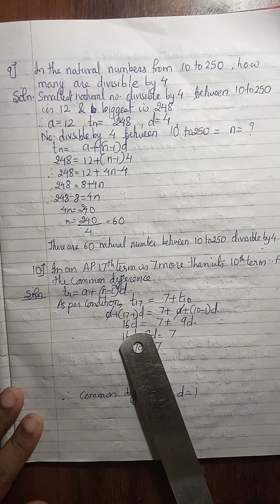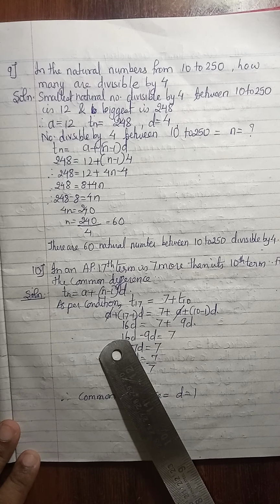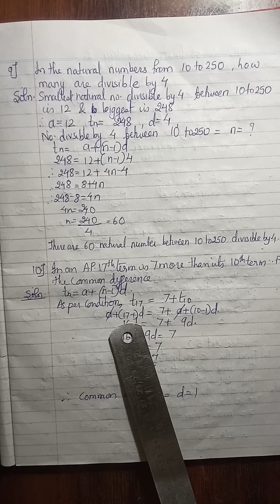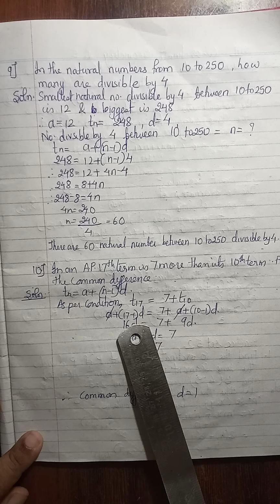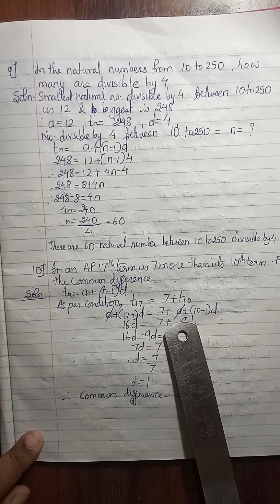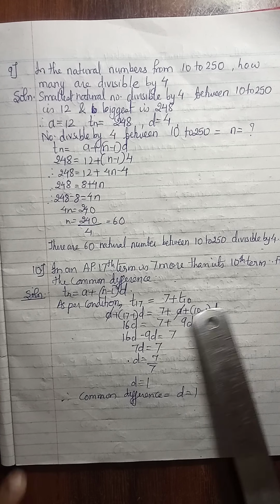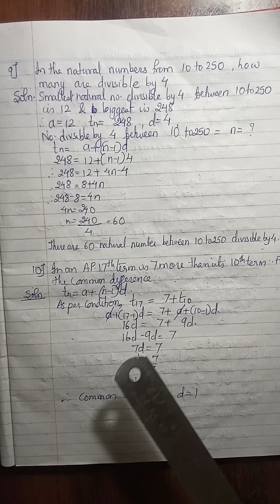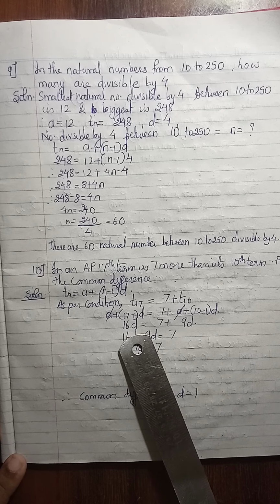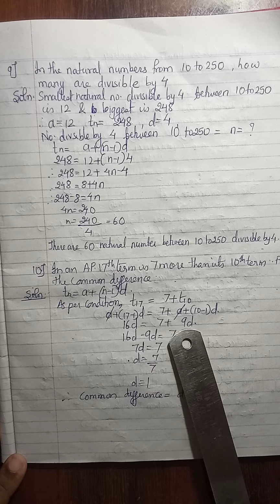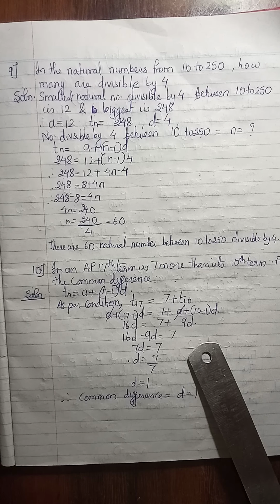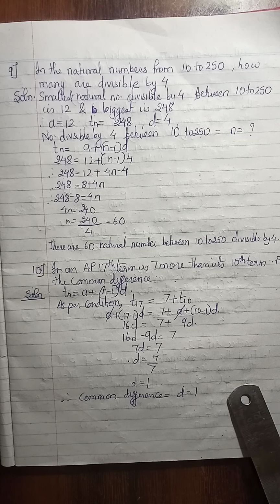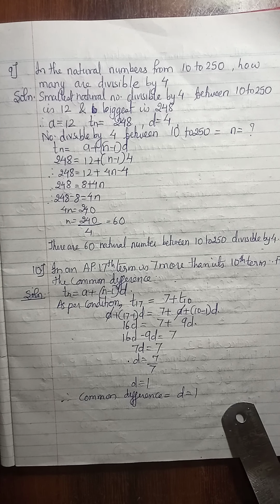Now it is very simple to solve. Just apply the formula Tn equals a plus n minus 1 into d. Applying it, what do we get? a plus 17 minus 1 into d equals 7 plus a plus 10 minus 1 into d. Here the common term on either side is a, so a gets cancelled. What is left is 16d equals 7 plus 9d. Bring the like terms together: 16d minus 9d equals 7. Therefore 7d equals 7. Therefore d equals 7 upon 7, and at last d is equal to 1.